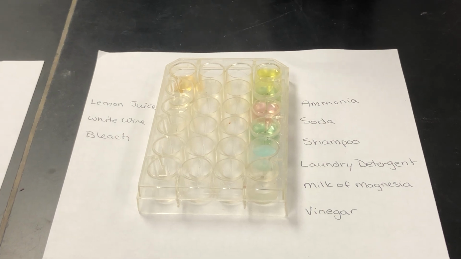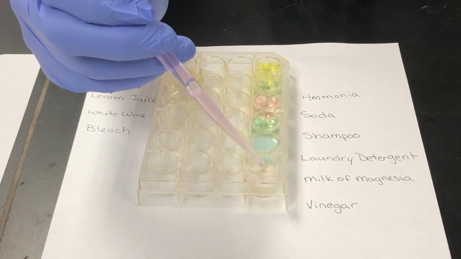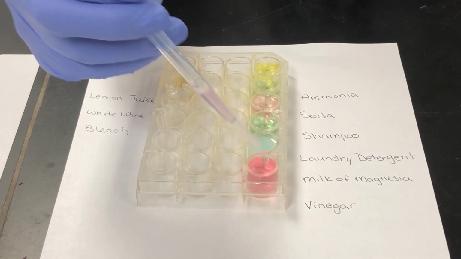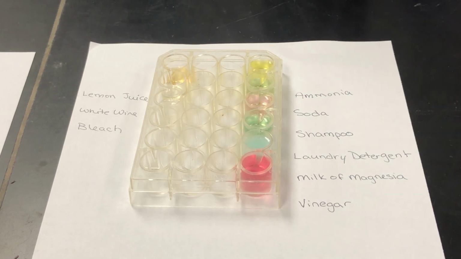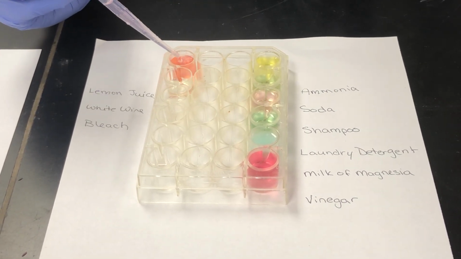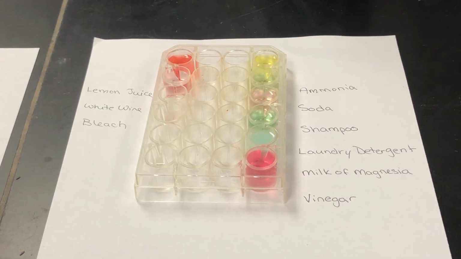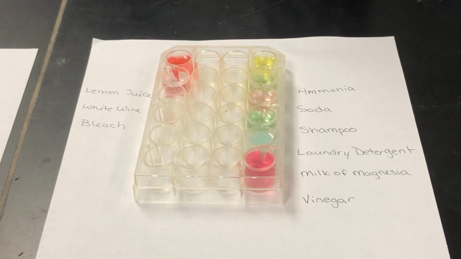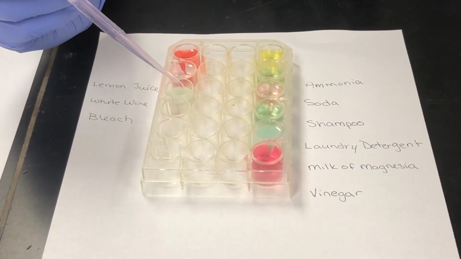So some of these you may know. For example, we have vinegar and some drinking soda like Sprite, some white wine, some lemon juice. So a lot of people tend to know that some of these things are generally acidic or generally basic, and what we'll see is kind of a confirmation of some of that.